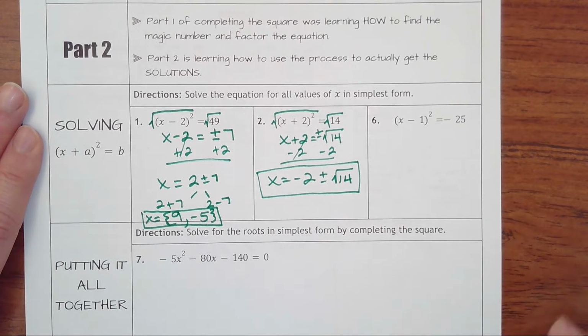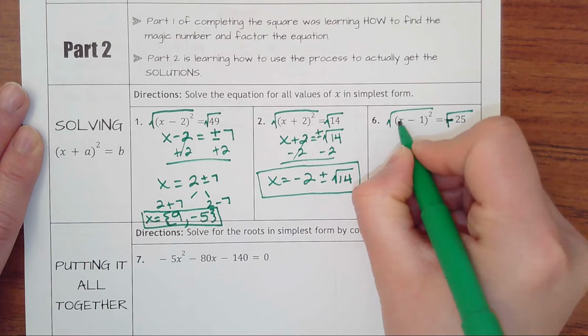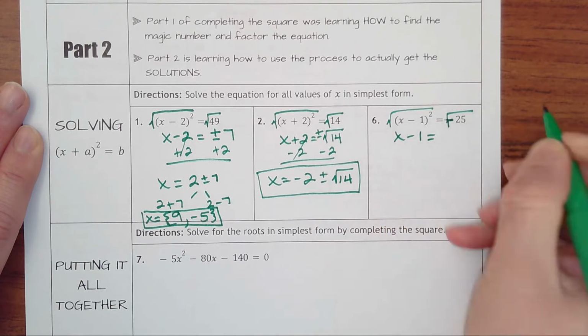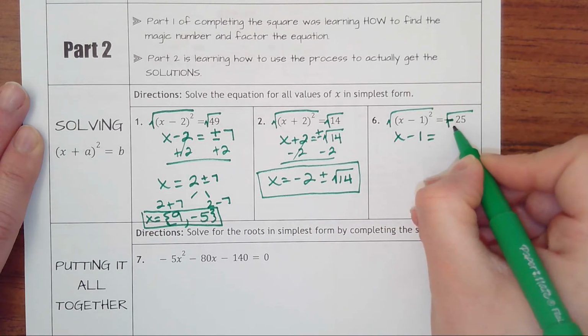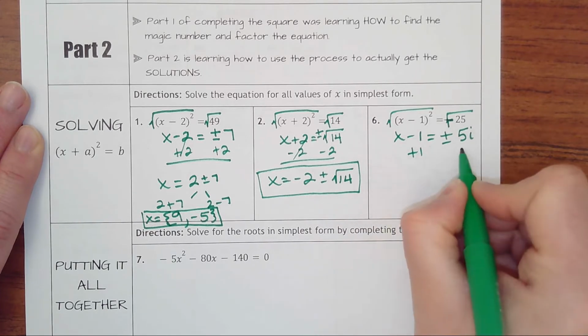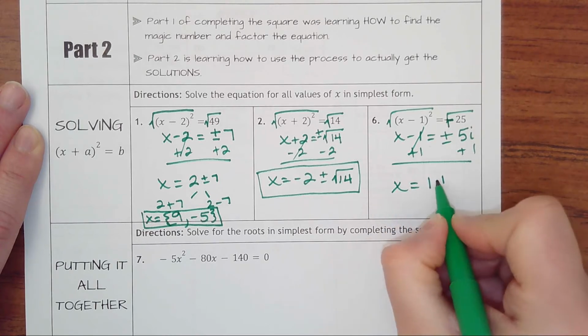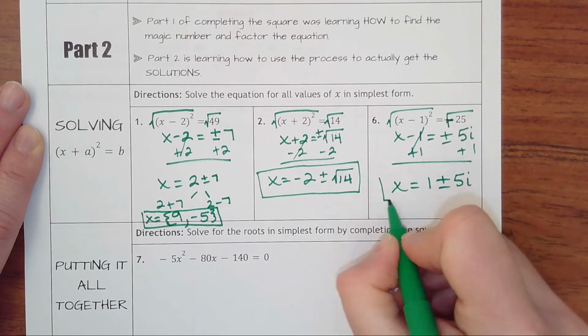And then number 6, square root both sides. Oop, that's a negative. Square and square root cancel, bring out x minus 1. Square root of a negative, remember, is an i, so you get plus or minus 5i. Add 1 to both sides. So you get x equals 1 plus or minus 5i. And those would be your two answers.